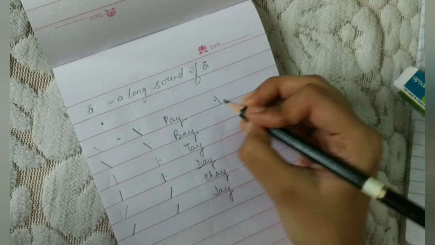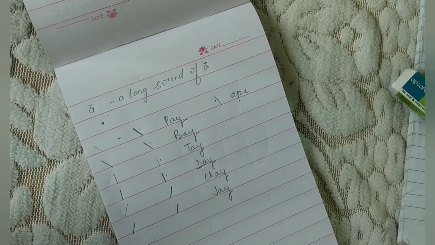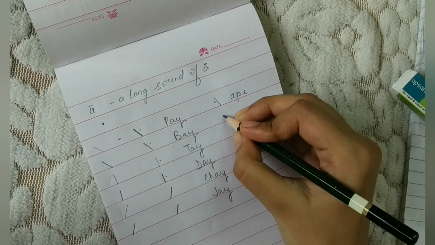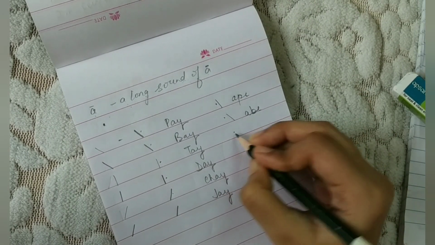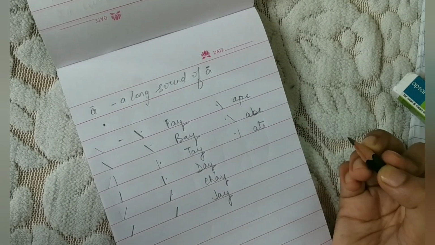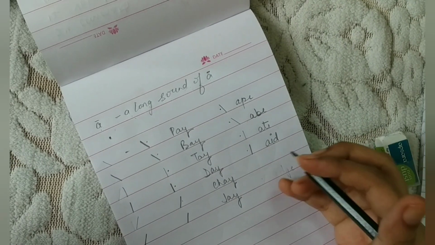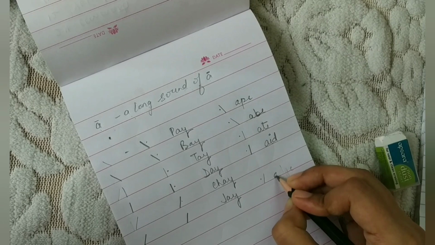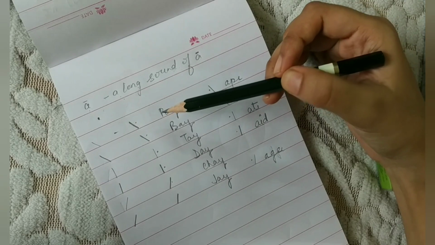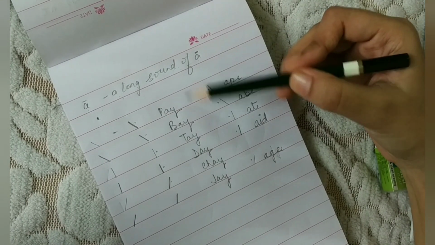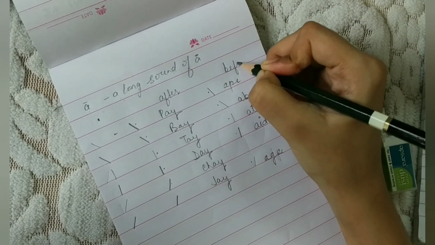This is the second place. Ape. Abe. Eight. Aid. Age. You can use the vowel A before the stroke or after the stroke. It will sound this if we put it after the stroke, and it will sound this if we put it before the stroke.